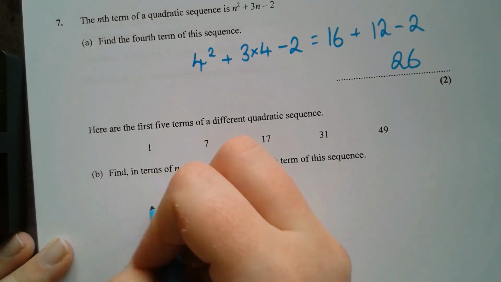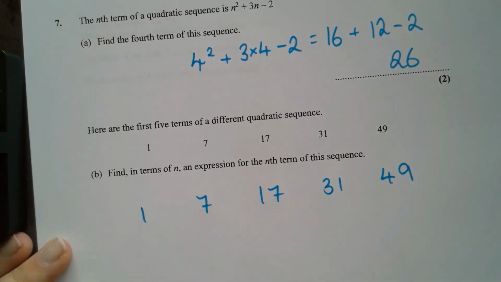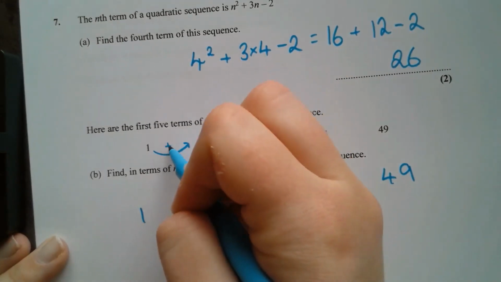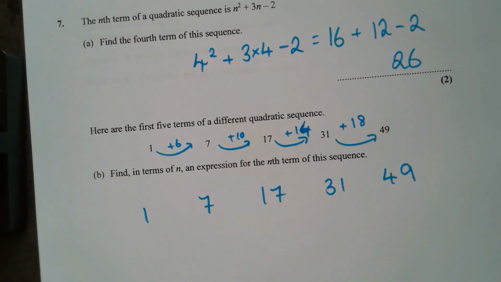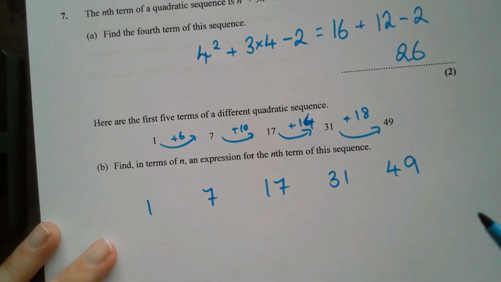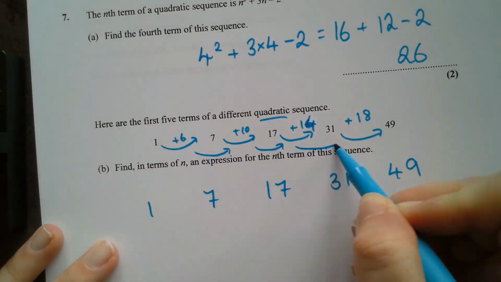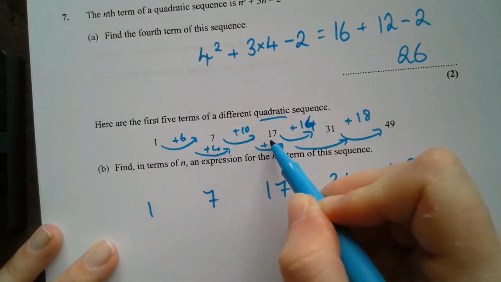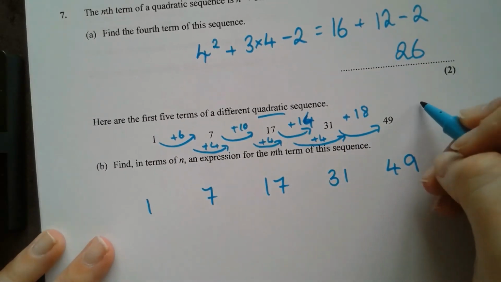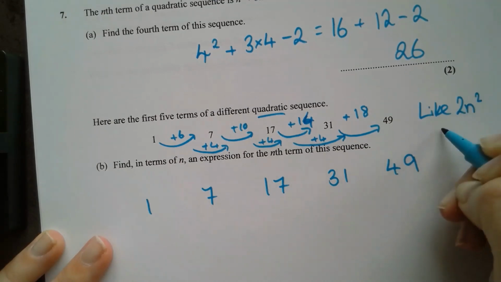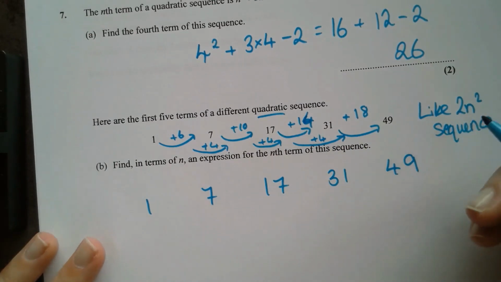So, to start off with, I'm going to rewrite my sequence so that I can use it. When I look at this, I can see that I'm going plus 6, plus 10, plus 14, and plus 18. This isn't very much use to us because it's not a linear sequence, it's a quadratic. So what we need to do is look at our second differences, so the difference between the differences, which is 4 each time. This second difference of 4 means that this is like the 2n squared sequence. We need to half this second difference and stick it in front of the n squared.